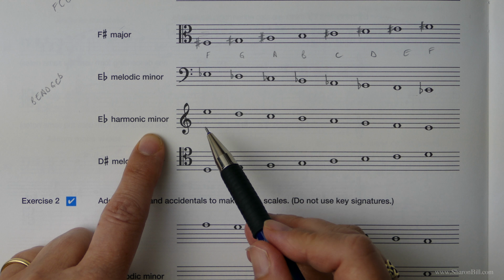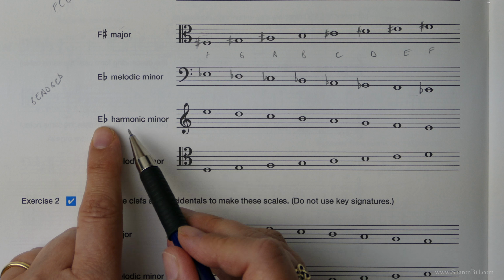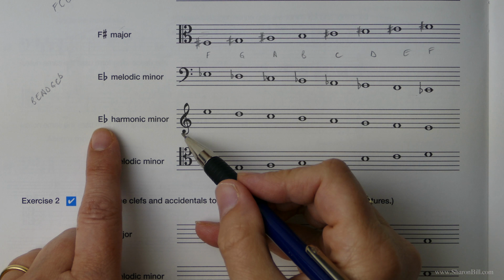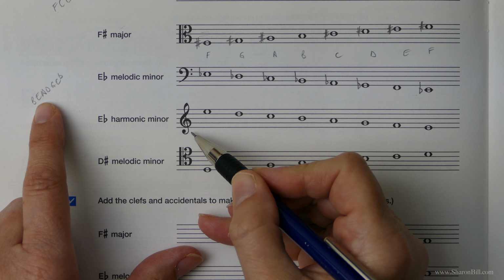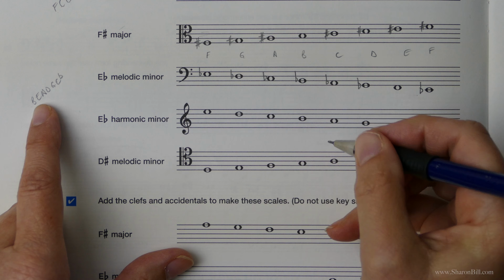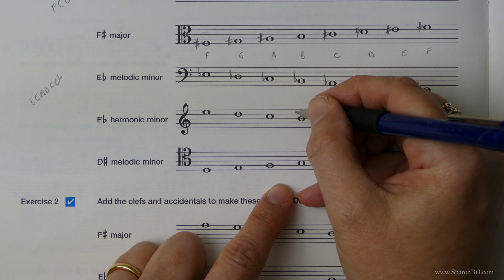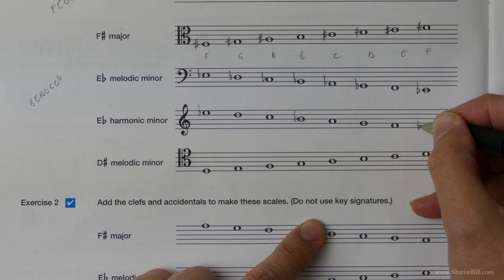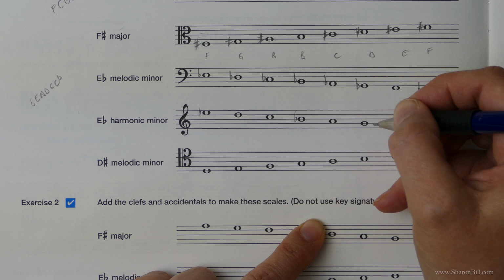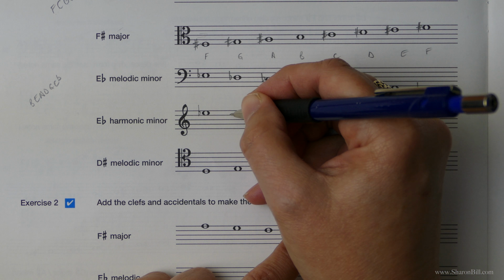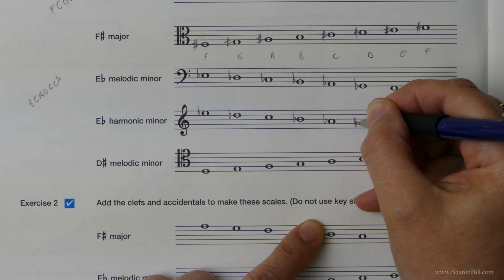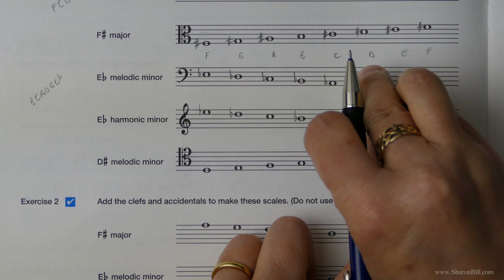So let's move on to the next one. So of course it's still E flat minor, so that key signature still applies. We're in the treble clef now, so let's do that first of all. Let's apply the relative major key signature. So B flats, E flats comes twice, because that's our key note.